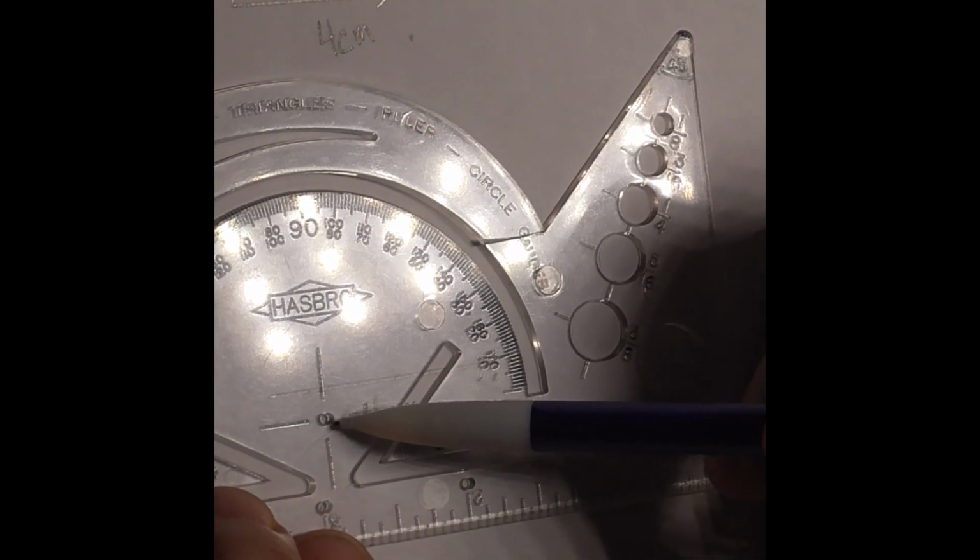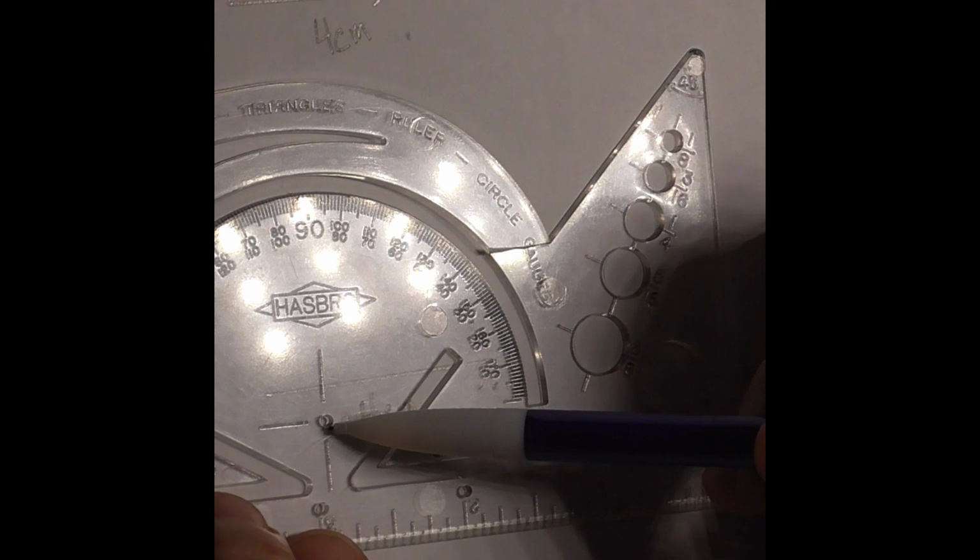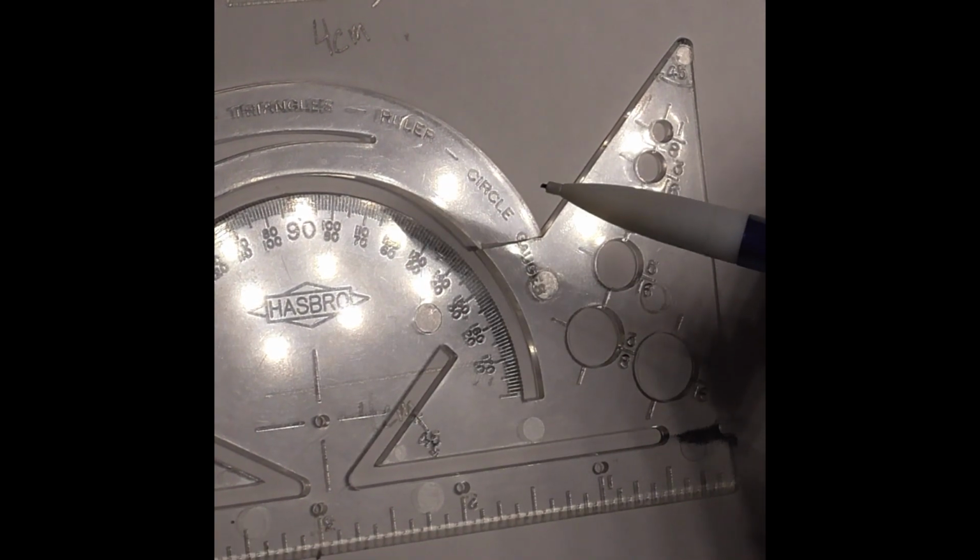All of our protractors, if you look at the one at school, pause my video, my dog's about to start barking.